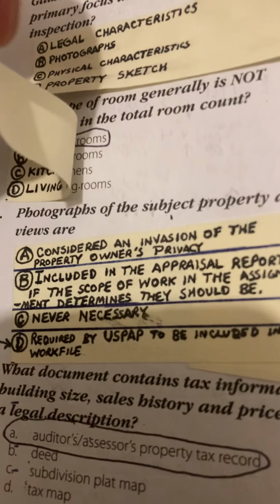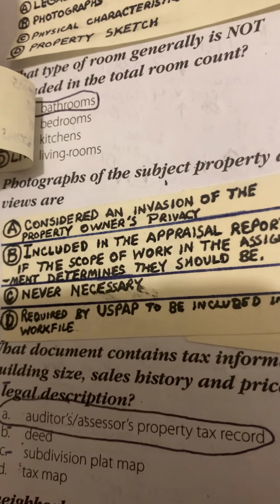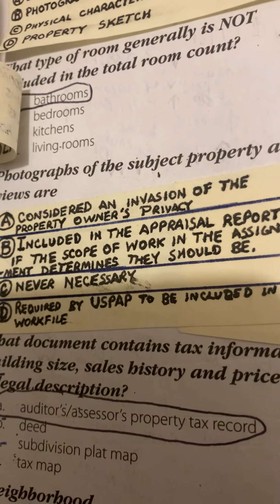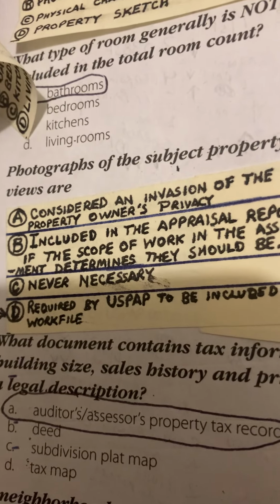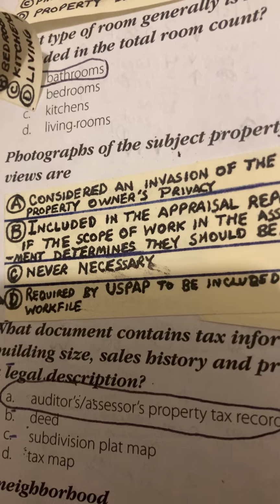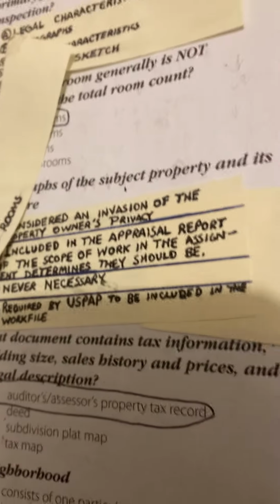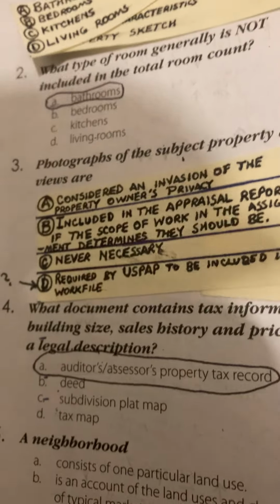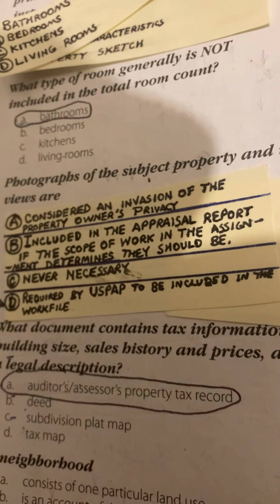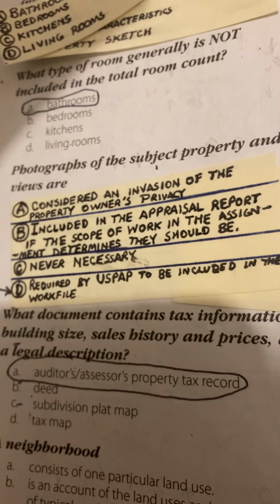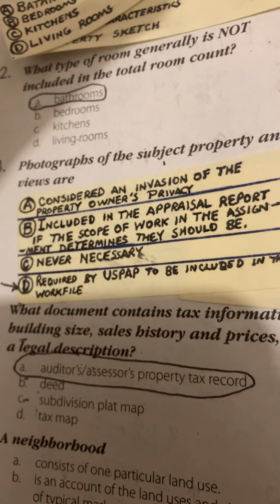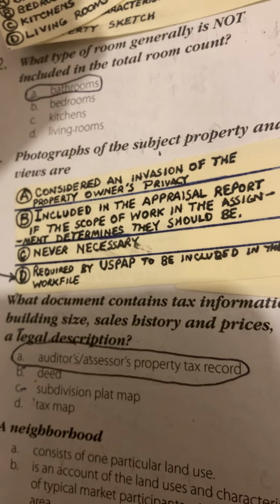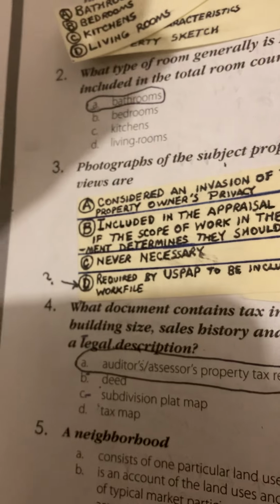All right. Number 3, photographs of the subject property and its views are A, considered an invasion of property owner's privacy. B, included in the appraisal report if the scope of work in the assignment determines they should be. C, never necessary. Or D, required by USPAP to be included in the work file.